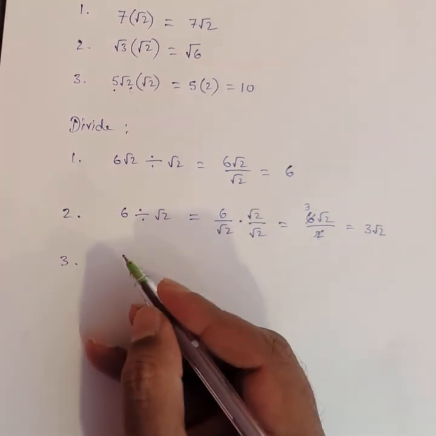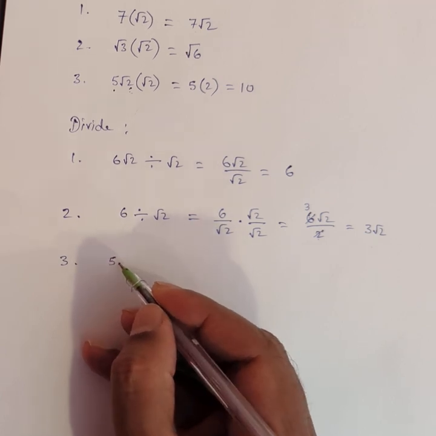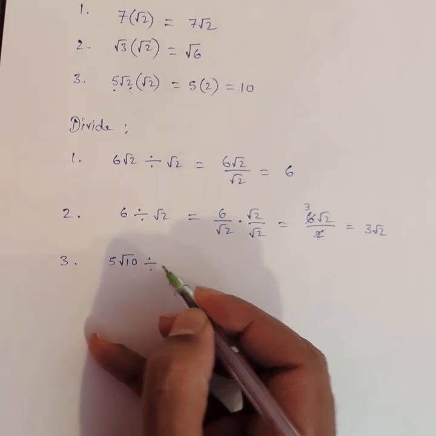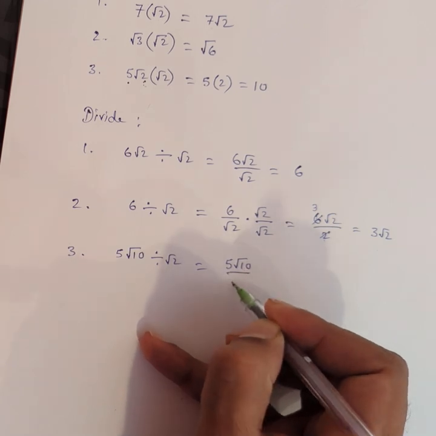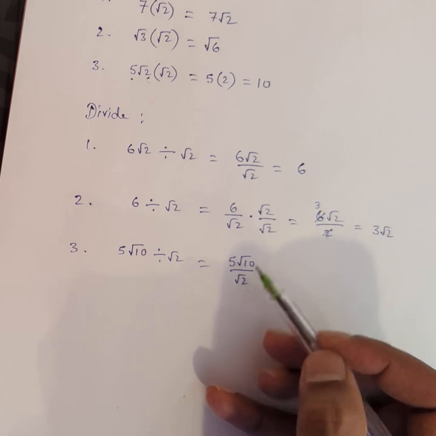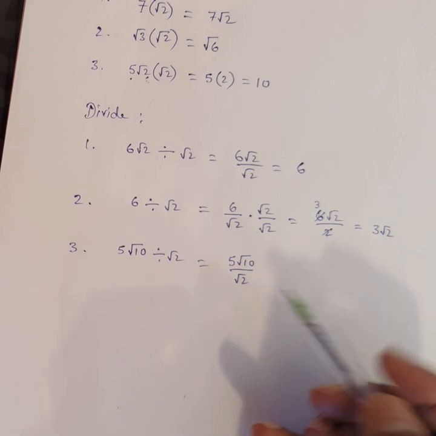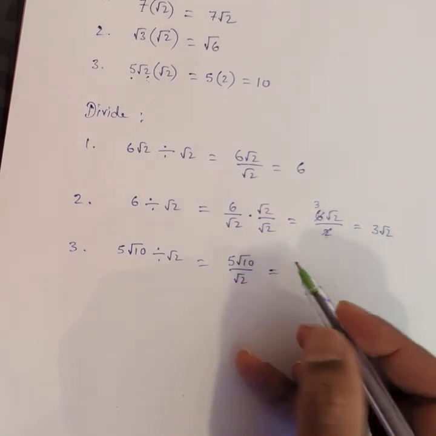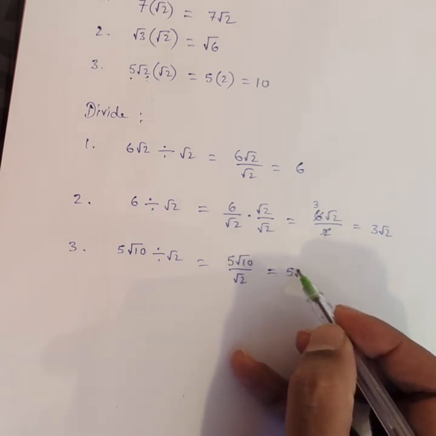Let's do one more. What about 5 square root 10 divided by square root 2? So this time, now I can divide these two numbers, square root 10 divided by square root 2, because they both have square roots. And so 2 goes into 10 5 times. Look, this 5 stays outside, and then root 10 divided by root 2 is root 5.